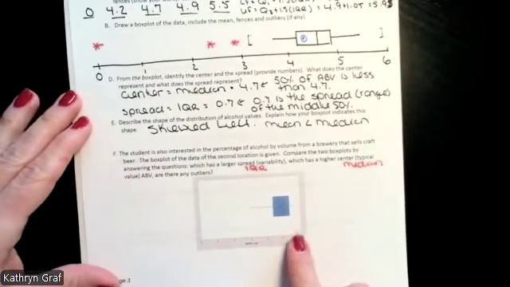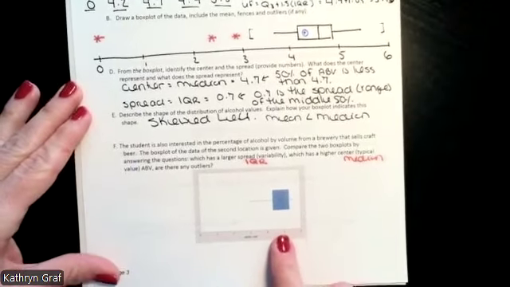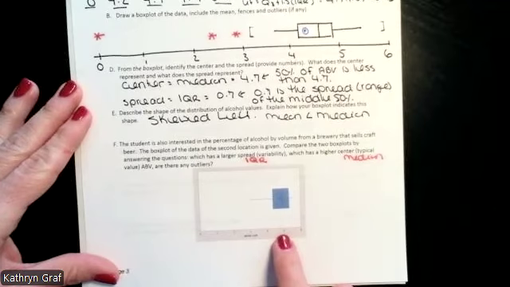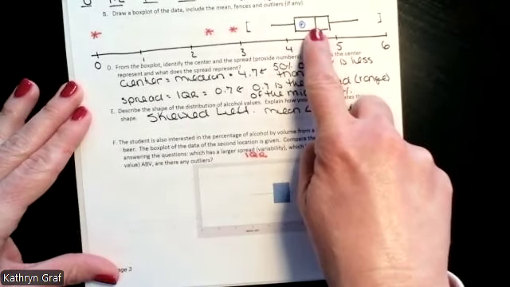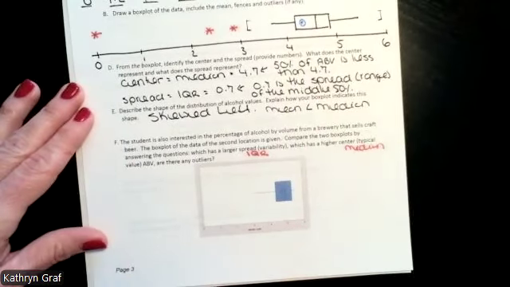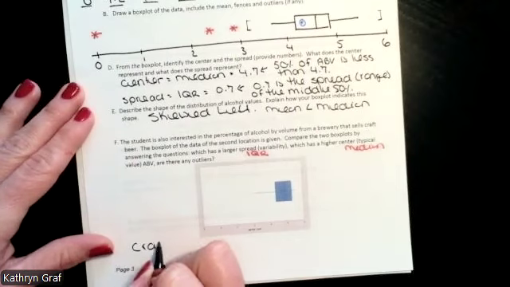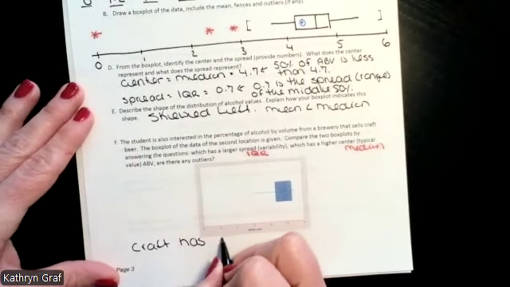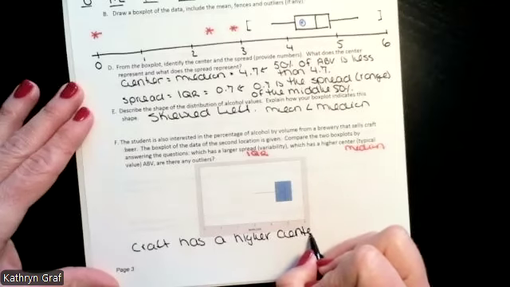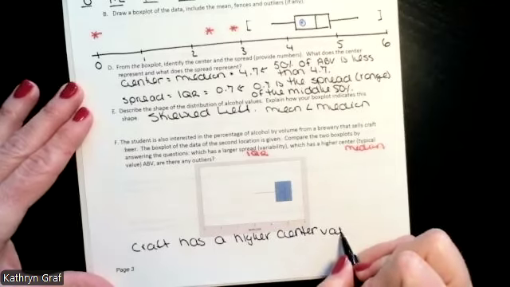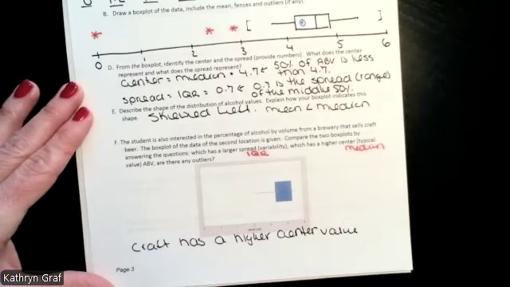So this one's a little tough to read on camera. So right here, it looks like the median is right over 5, where the median here is at 4.7. So I'm going to say that the craft beer has a higher center or typical value, okay, since it is 5, where the other one is 4.7.